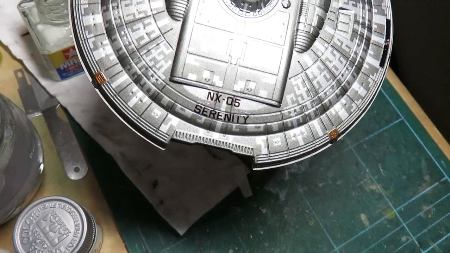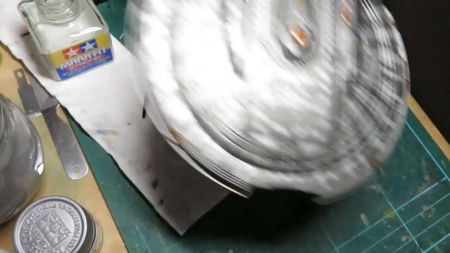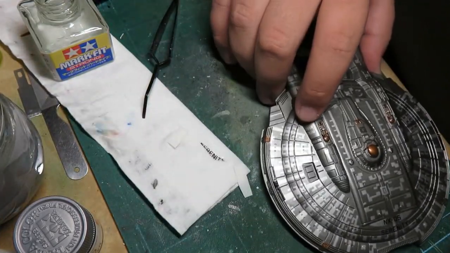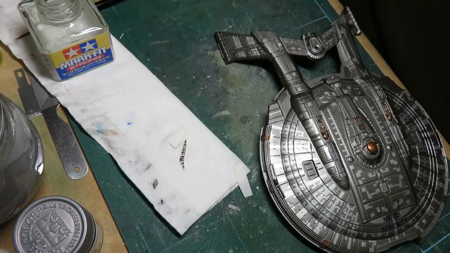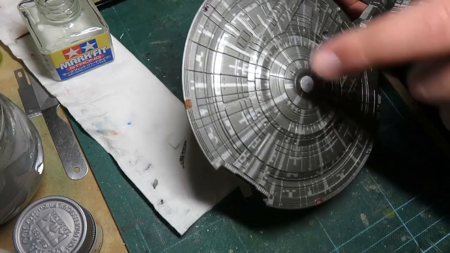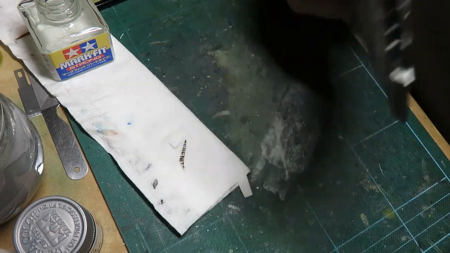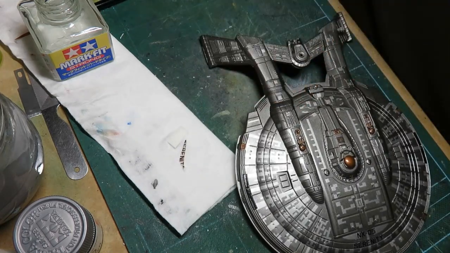Pretty awesome, hey? NX-05 is coming together, finally. So yeah, here's the remnants of my old one. So I'm going to go and do the ones on the bottom now. They go here and here. I'm going to go do those right now. And then it's just general decaling the model. Like I said before when I built it, the decals are a bit thick, but they work well. You just got to coax them a little bit, but I didn't find too many problems with them.